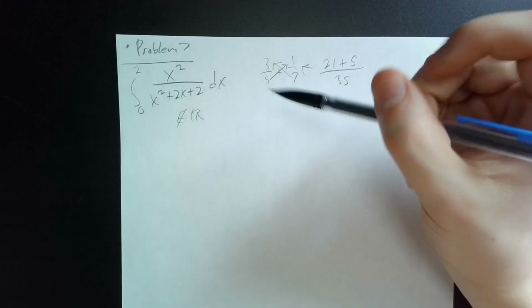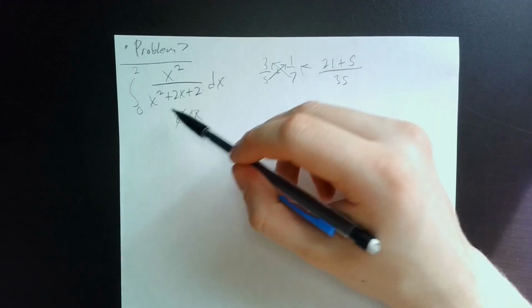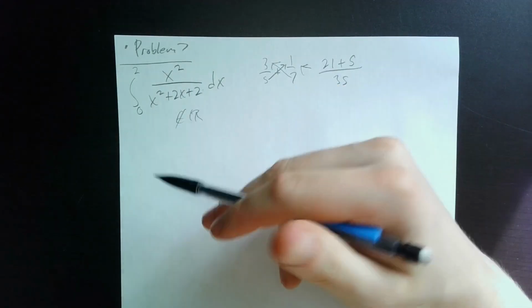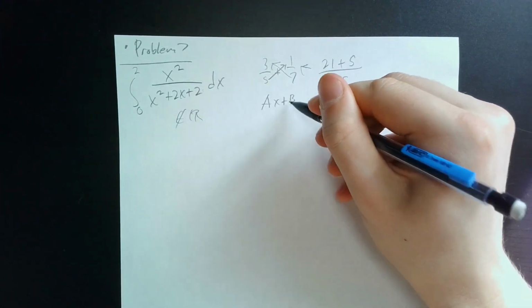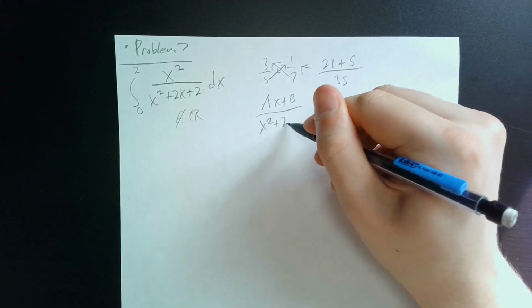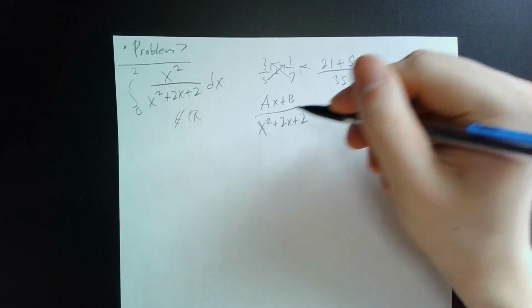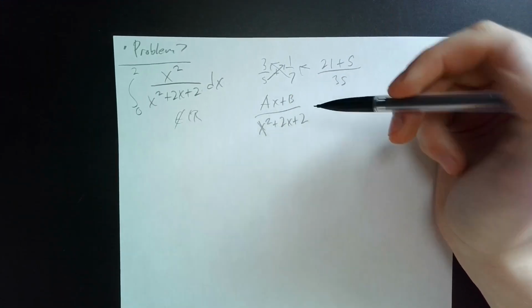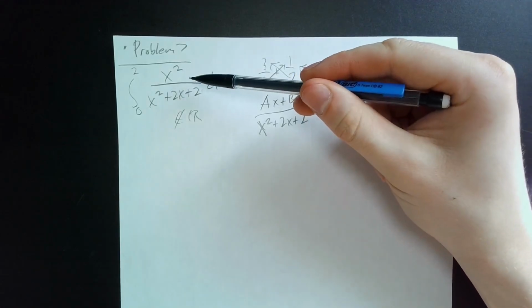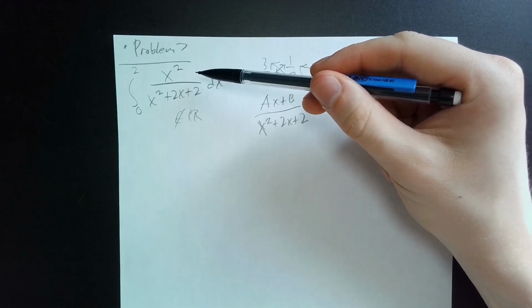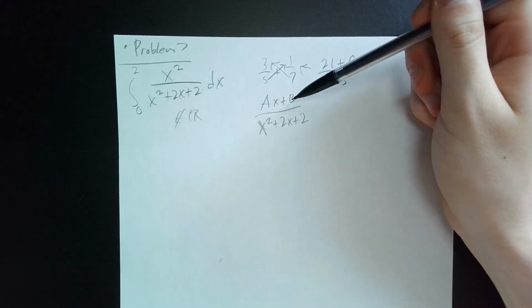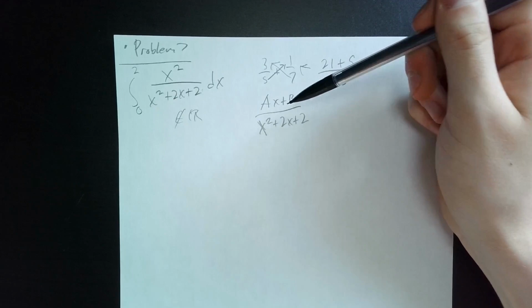So if we think about this, right? Let's say, if I just had this polynomial in a regular partial fractions problem, I might say this would be my guess. But notice a key issue here. This has something in terms of x squared, and this only has something in terms of x in the numerator.